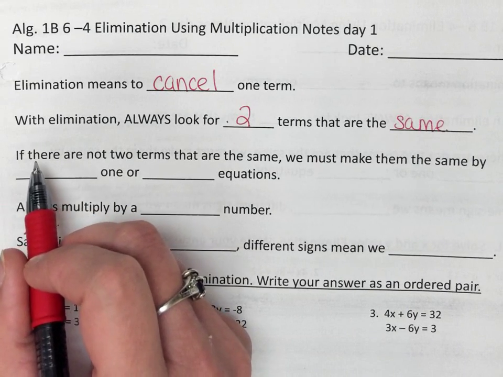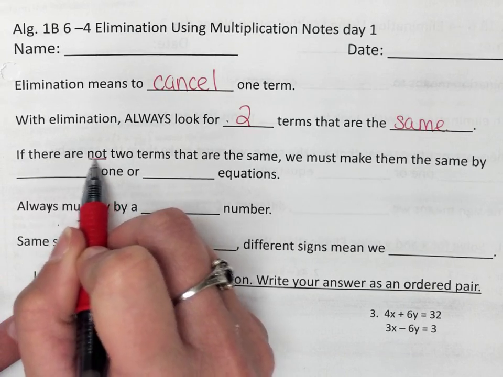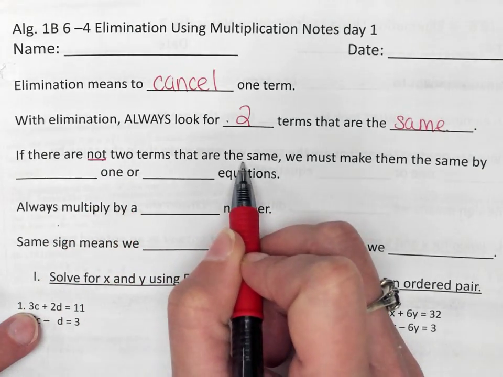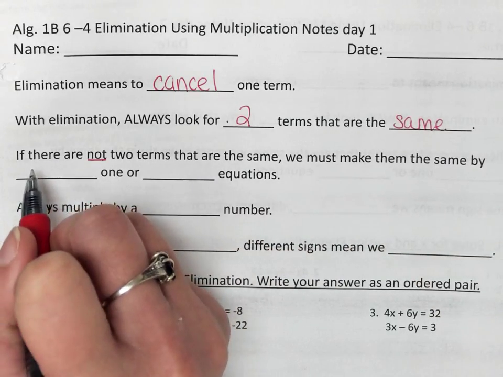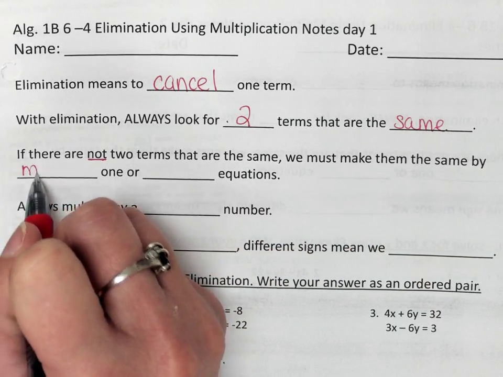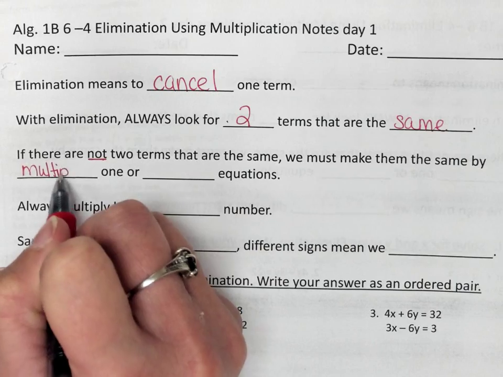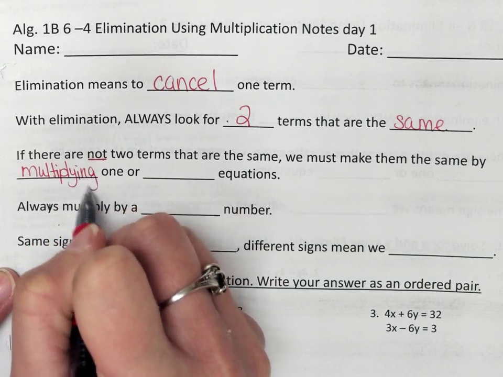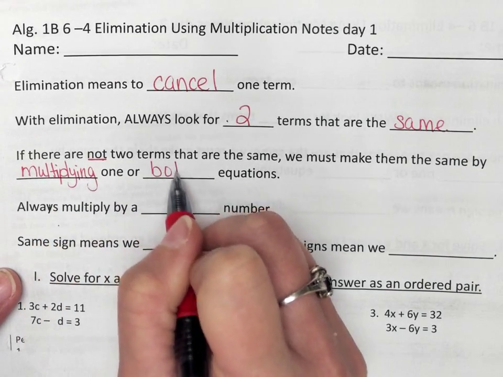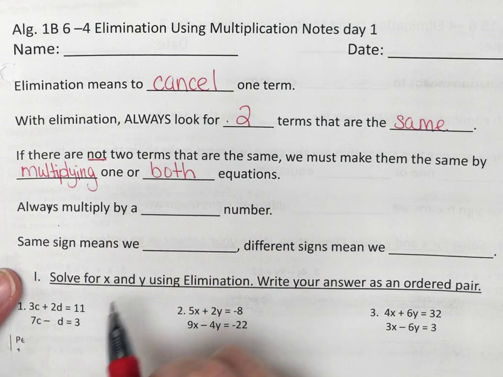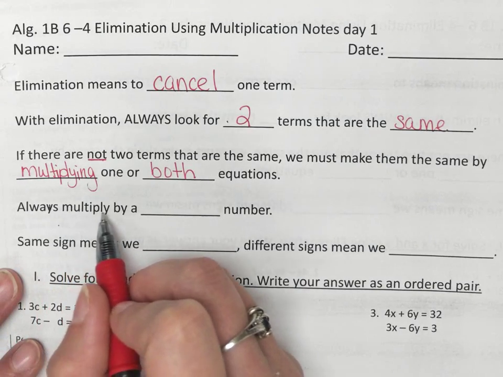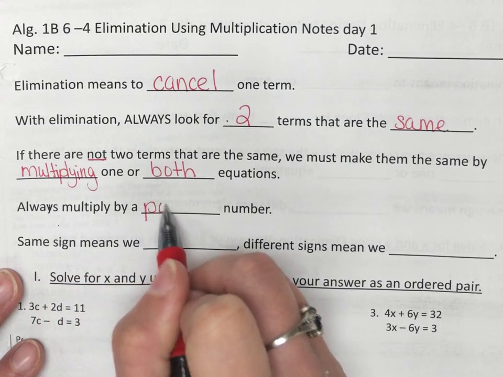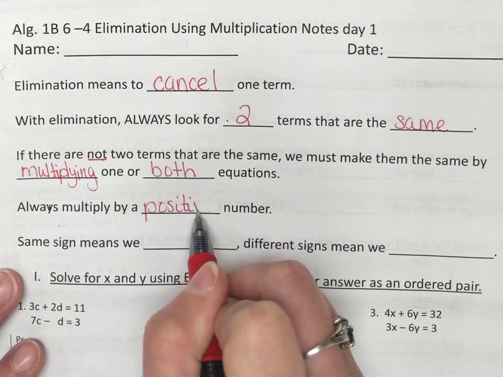If there are not 2 terms that are the same, we have to make them the same by multiplying one or both equations. And when we multiply, we always multiply by a positive number.